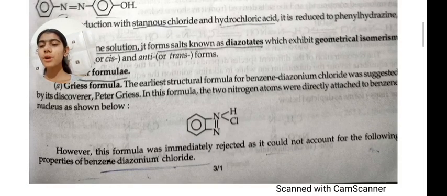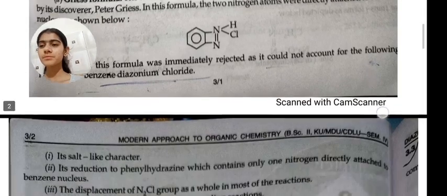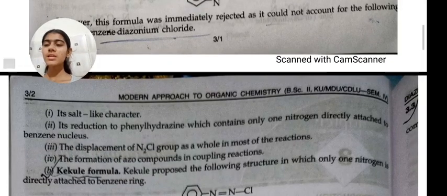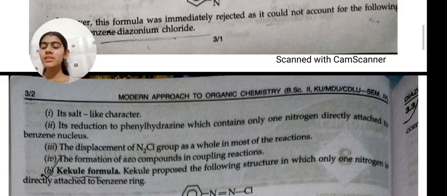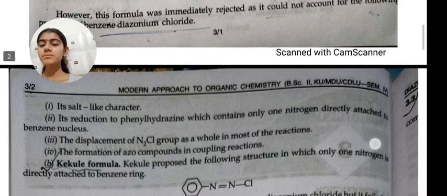However, the formula was immediately rejected as it couldn't account for the following properties of benzene diazonium chloride: its salt-like behavior, its reduction to phenyl hydrazine, which contains only one nitrogen directly attached to the benzene nucleus, the displacement of the N2Cl group as a whole in most of the reactions, and the formation of azo compounds in coupling reactions.